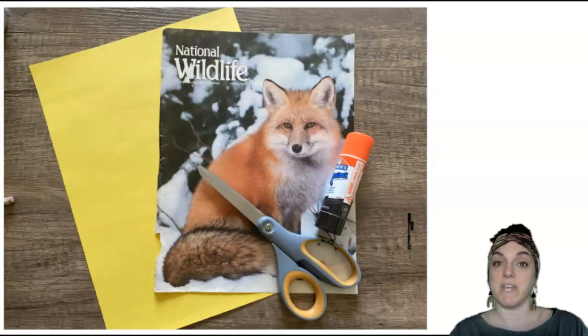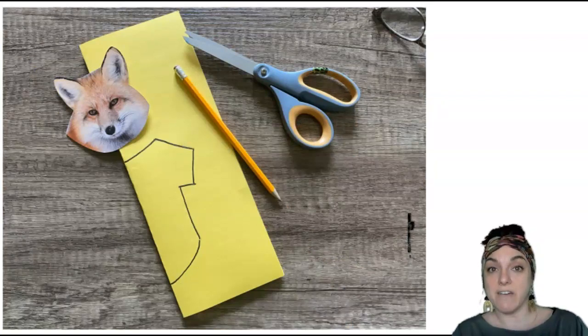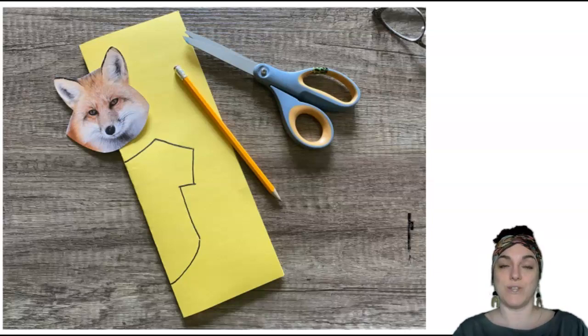The first example that I'm going to show you, I actually didn't use a person at all. I used a fox, some wildlife, and I needed a glue stick, a scissors, and a piece of paper. Then I folded my piece of paper in half, placing the head of my fox halfway on that fold and off, just so that I knew how big the head was.